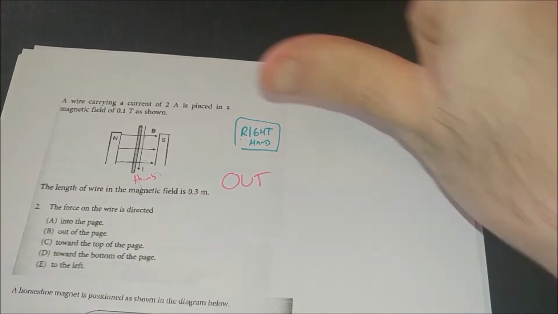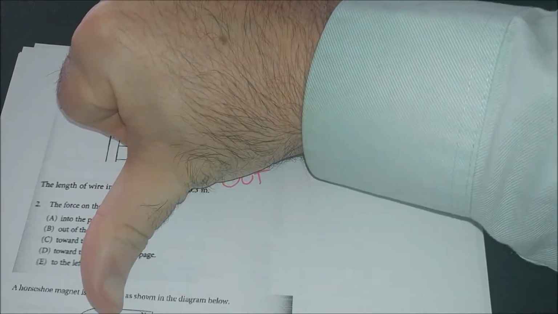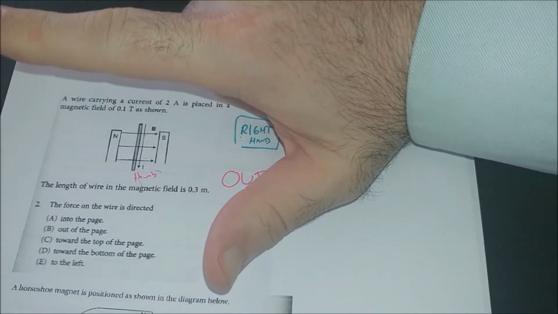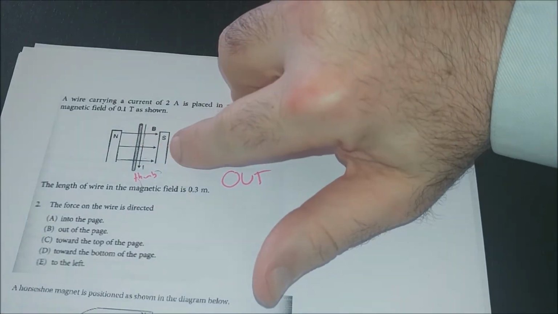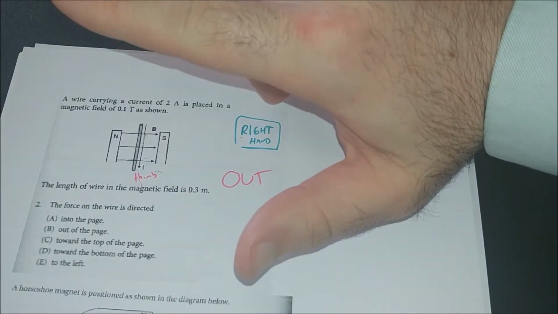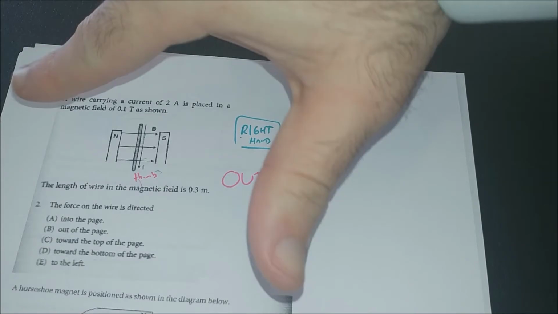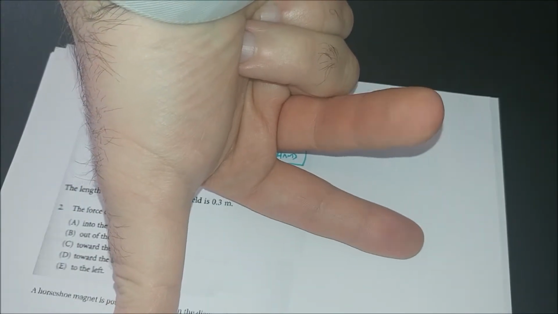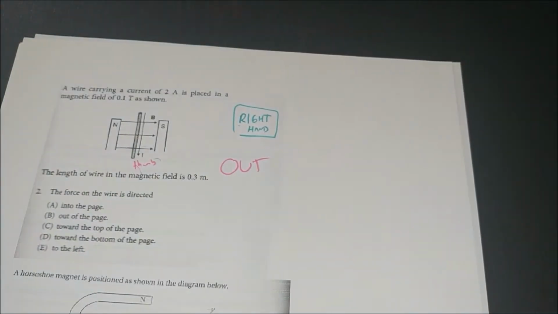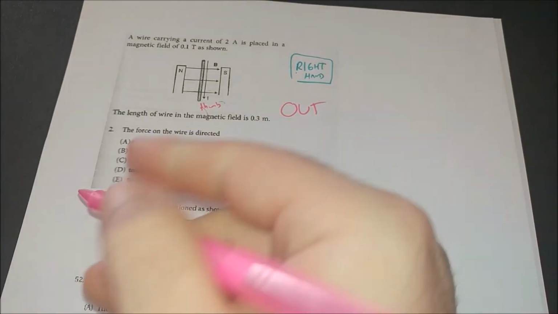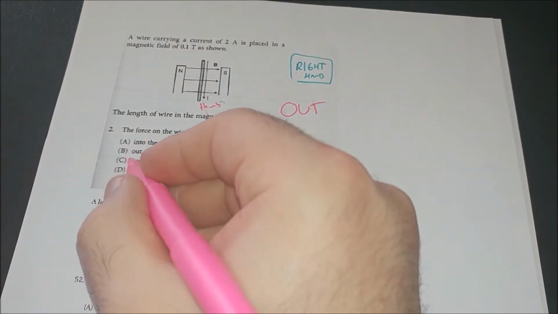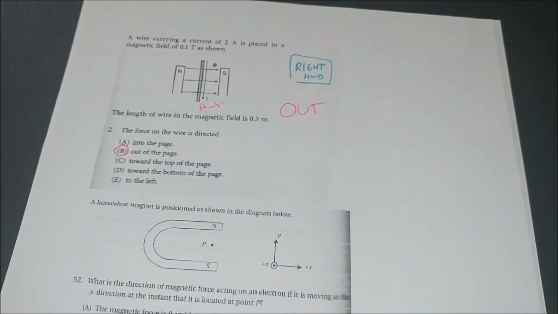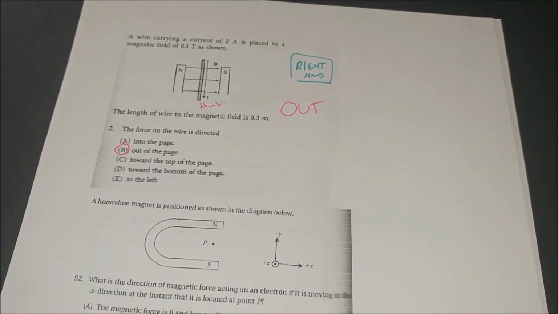Once again, thumb to the south. Index finger's got to go in the opposite way. It's got to line up with these arrows that say B next to it. So keep my thumb south. You can see I'm going to rotate my hand. So my thumb is still going south, but now my index finger is going that way. My middle finger is going out of the page. Which is answer B.